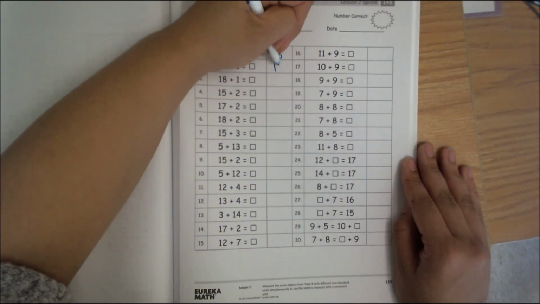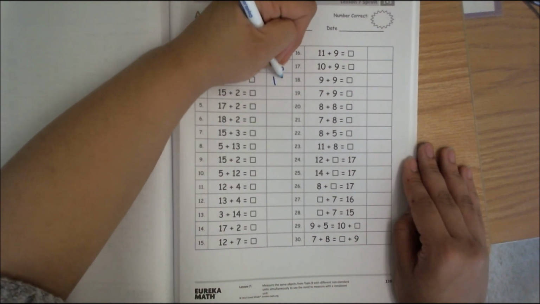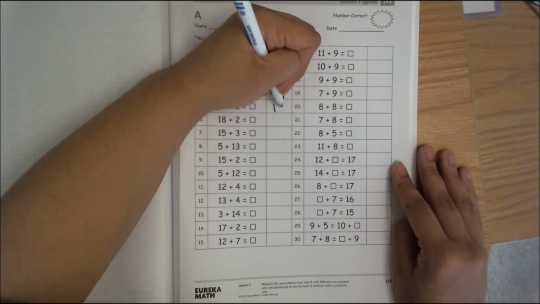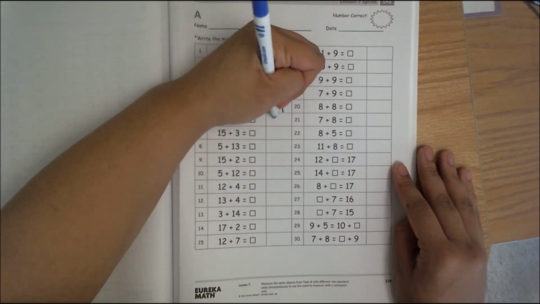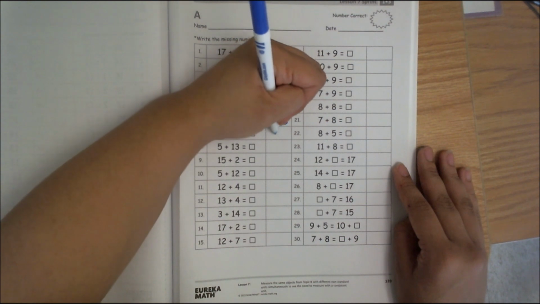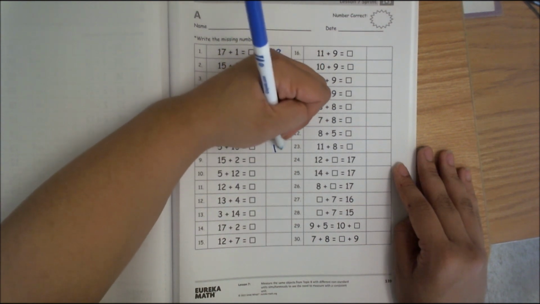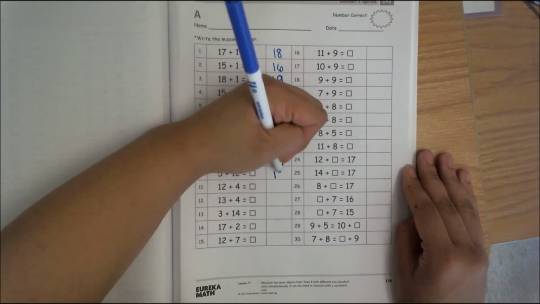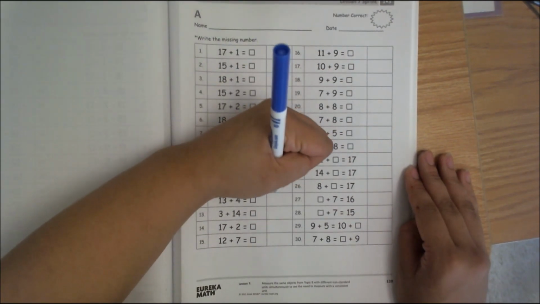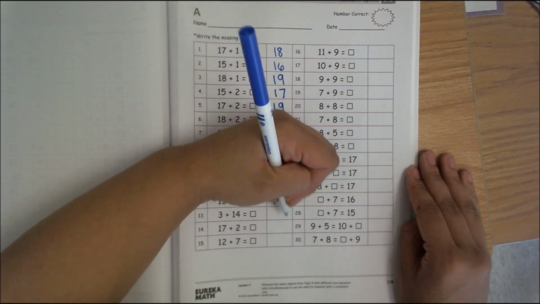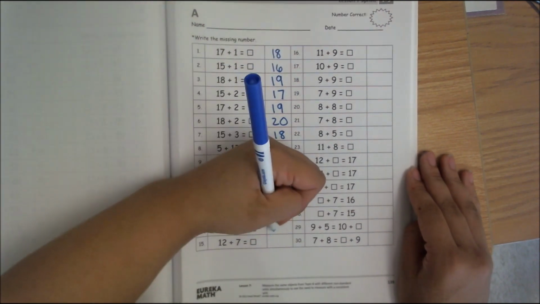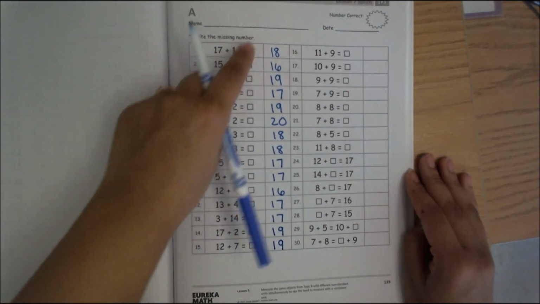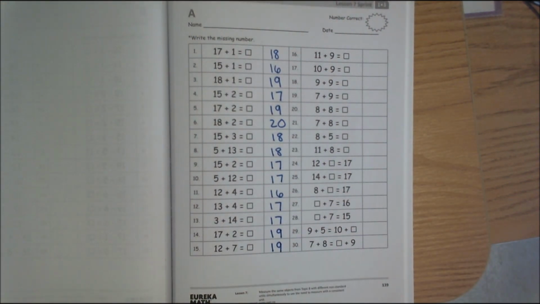18, 16, 19, 17, 19, 20, 18, 18, 17, 17, 16, 17, 17, 19, 19. They're all, oh, look, teen numbers still. There are teen numbers, except for this one right here.